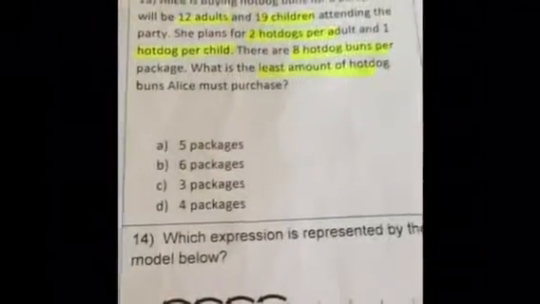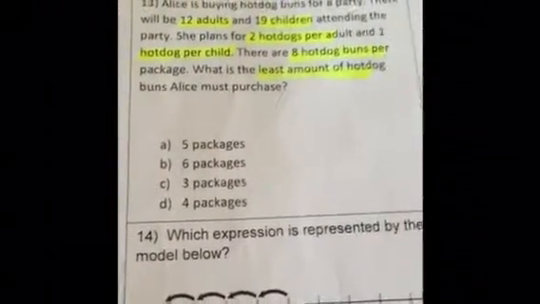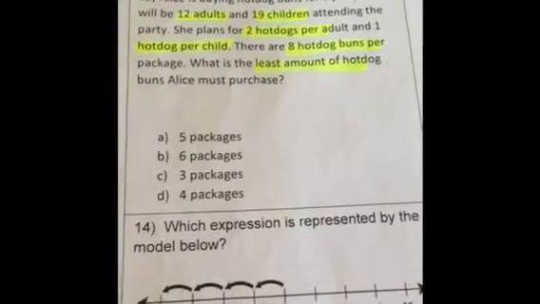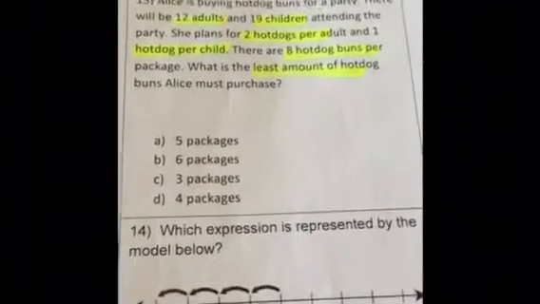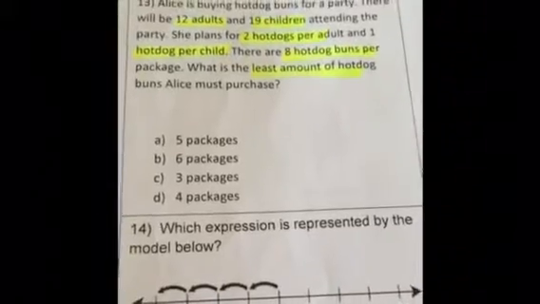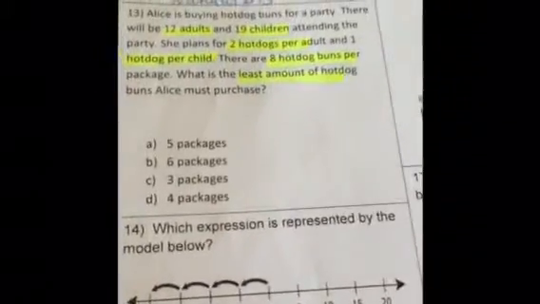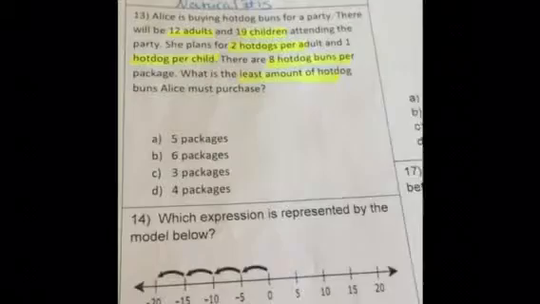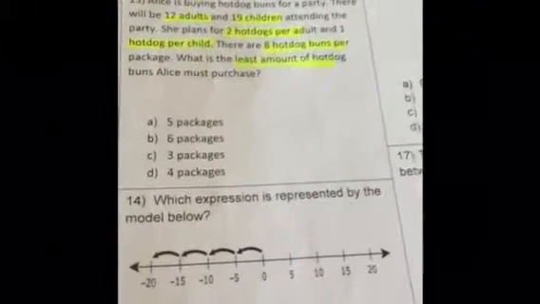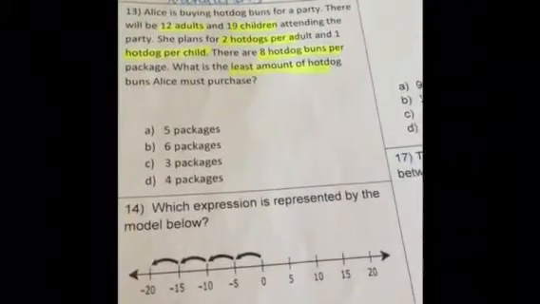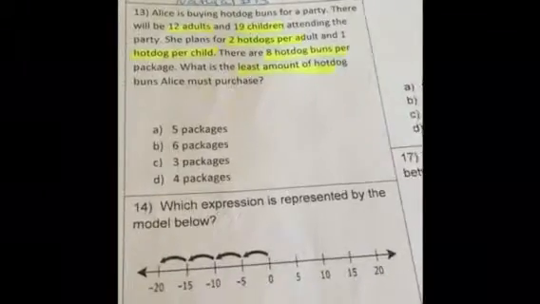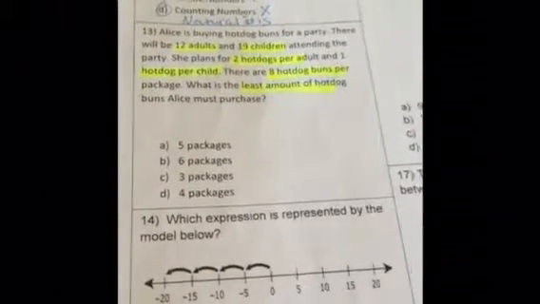Alice is buying hot dog buns for a party. There will be 12 adults and 19 children attending the party. She plans for 2 hot dogs per adult and 1 hot dog per child. If there are 8 hot dog buns per package, what is the least amount of hot dog buns Alice must purchase? It should say least amount of packages.